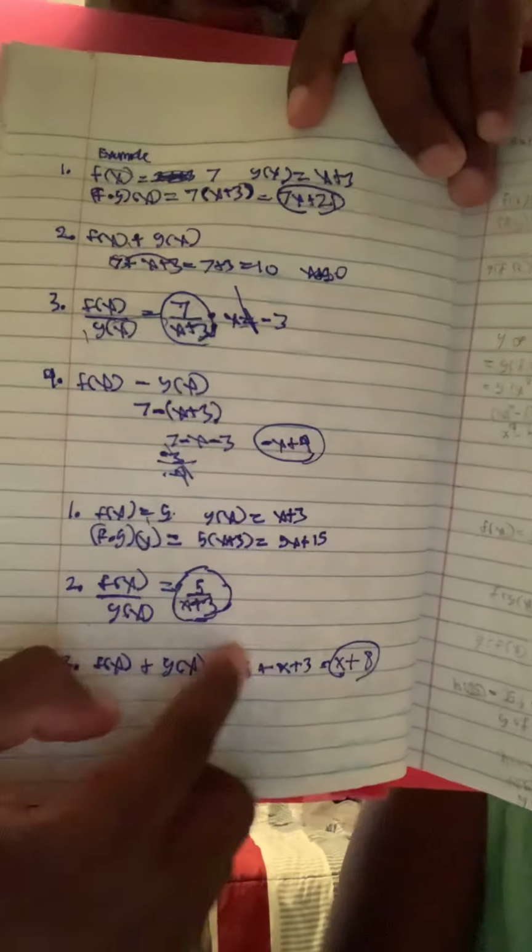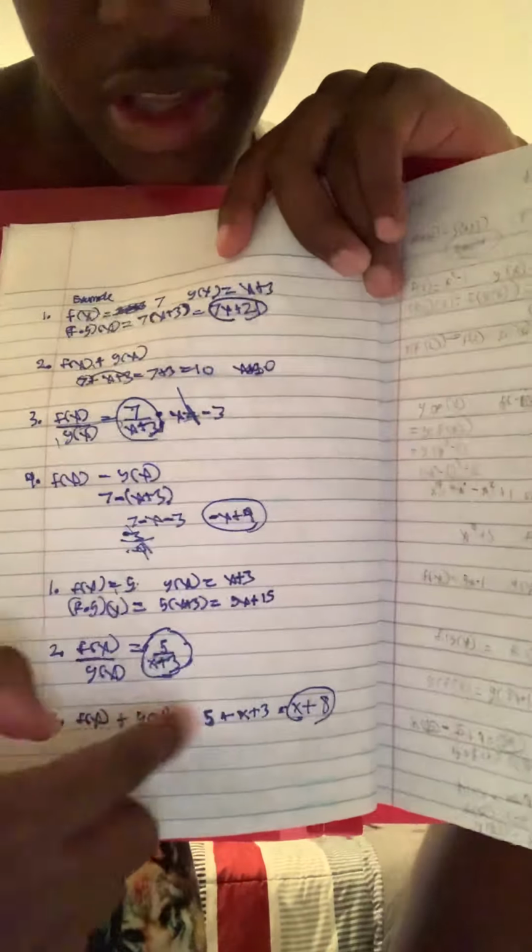So circle the answer. I will show Ms. Lewis your work right here, and you can see the problem. He combined 5 and 3, which got him 8, and then that would turn into x plus 8. All right, 4. I'll give you 4.